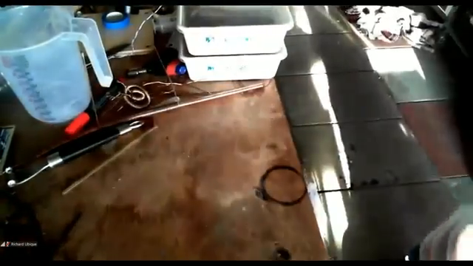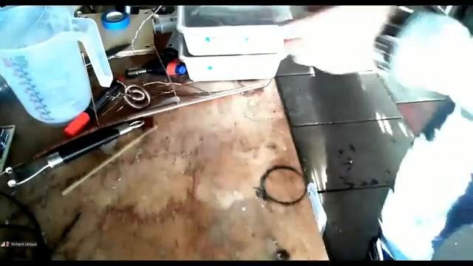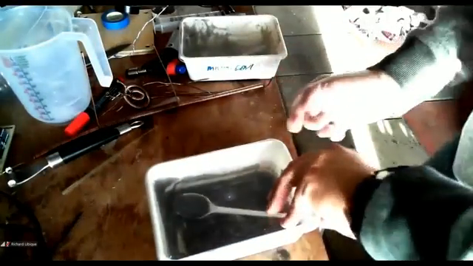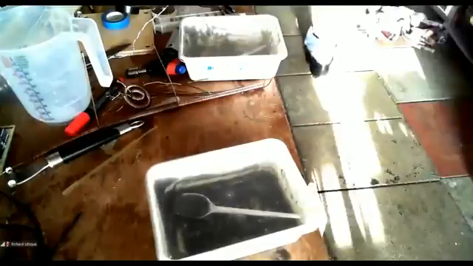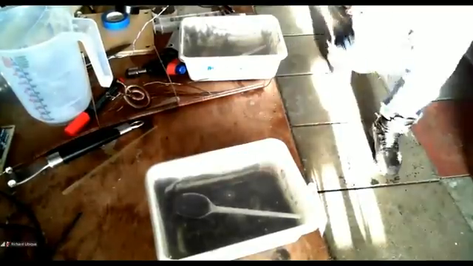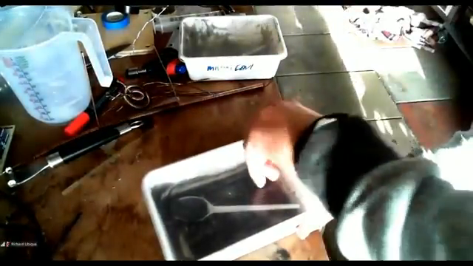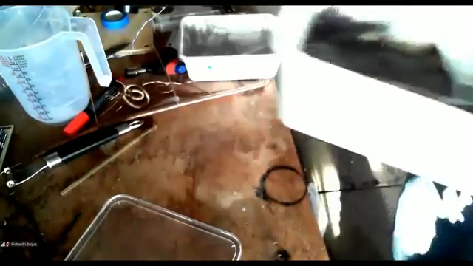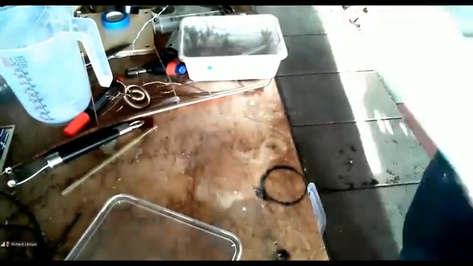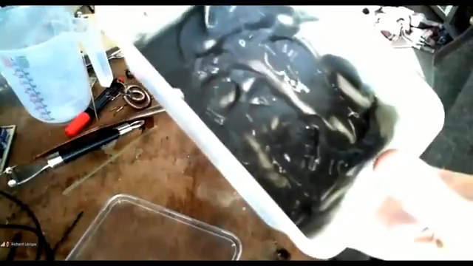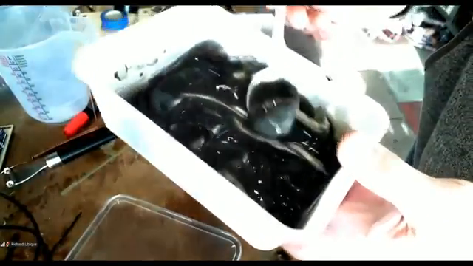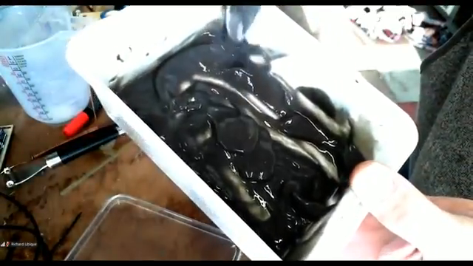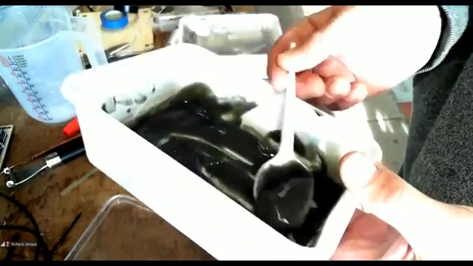And that's this paste. That's about the right thickness. Works perfectly.